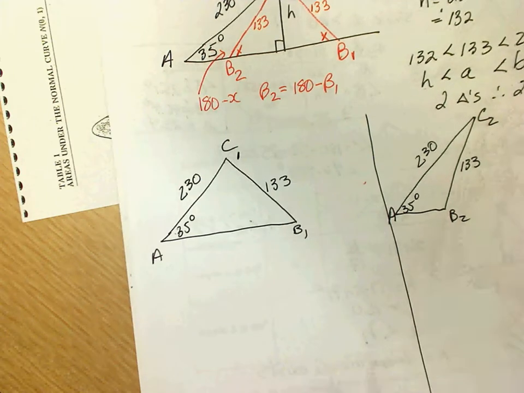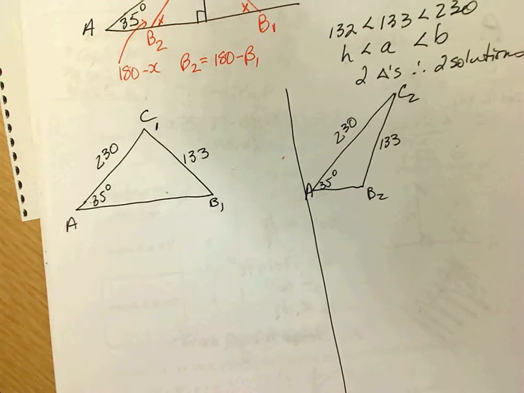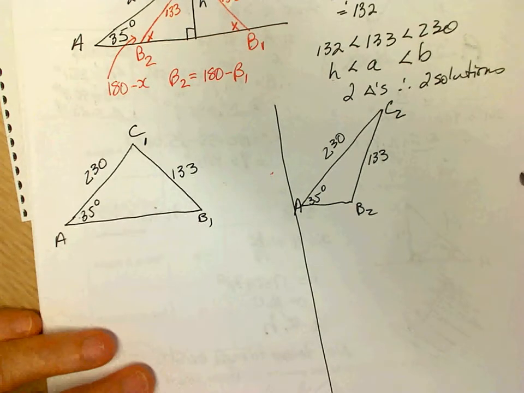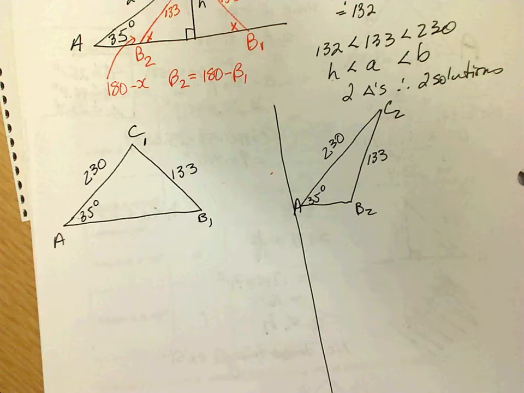Do you see what happened? So now let us crunch out the numbers.